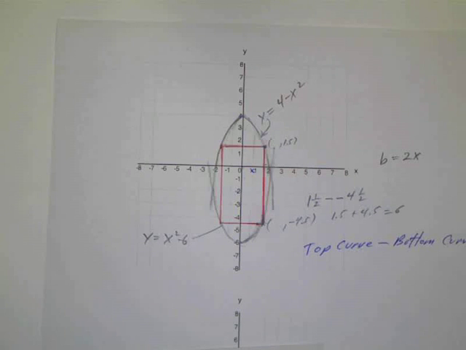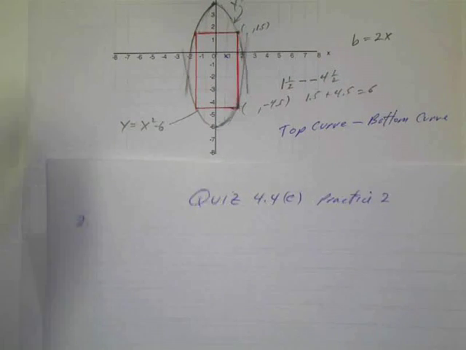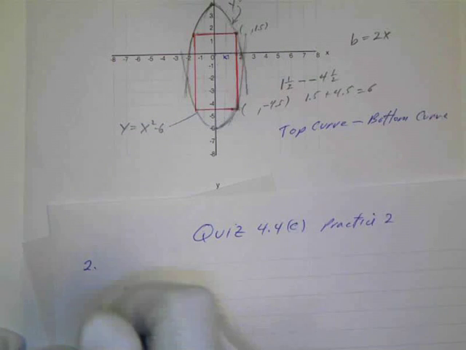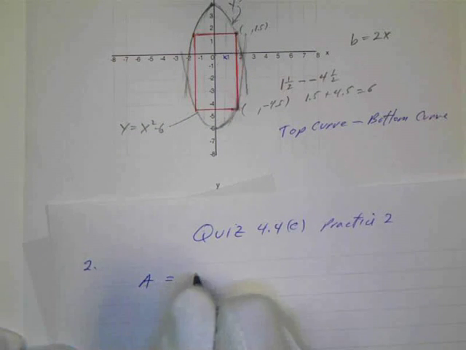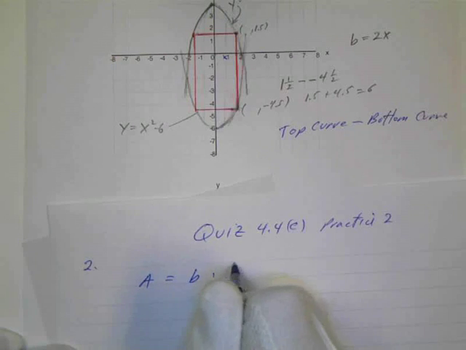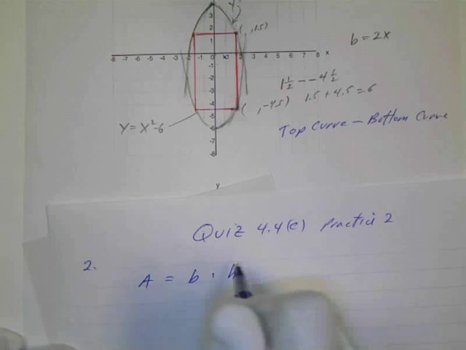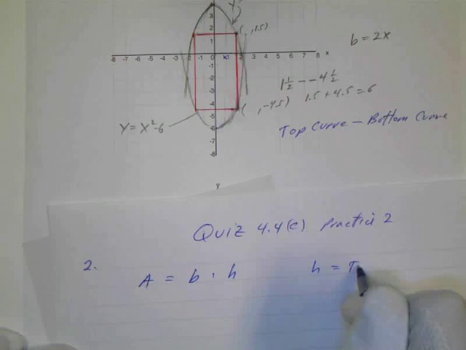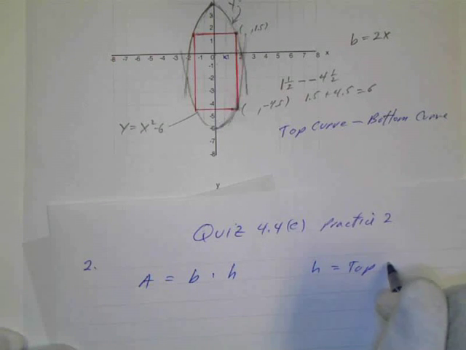I'm going to work it over here, so I'll kind of refer to the sketch. Let's put this up a little bit like this. So we know that area is going to be equal to base times height. And my height is going to be the top curve minus the bottom curve.